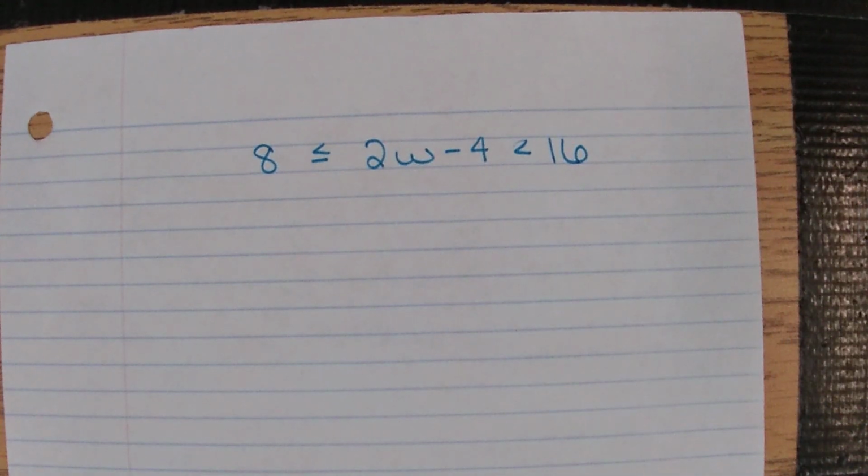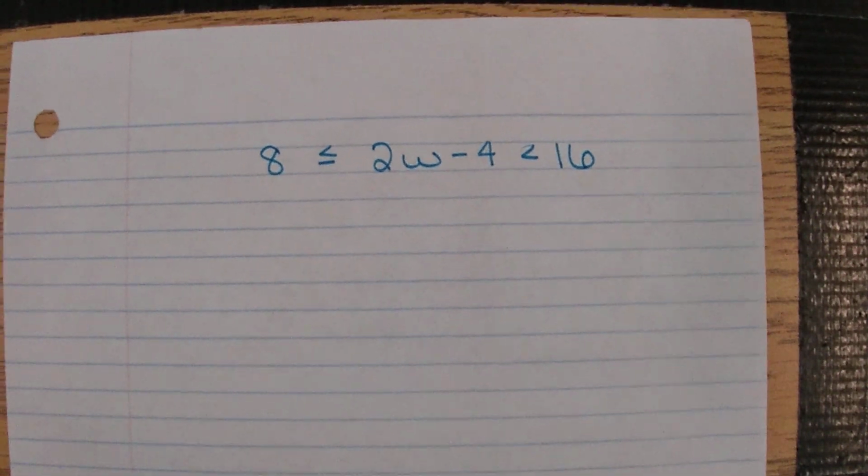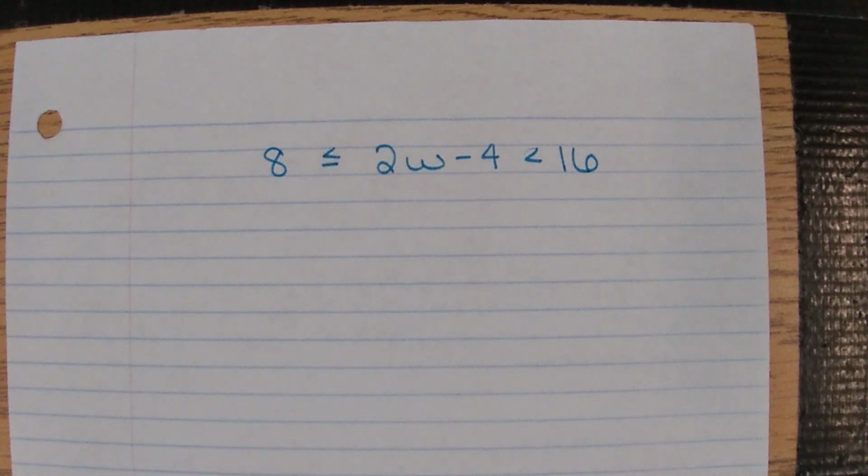Okay, so now we have a compound and inequality that also is not solved. So we need to solve this compound inequality. Now, some of you may have seen from teachers in the past that you can split this apart into two inequalities, and you can do that. There's nothing wrong with it. It's just more work. We can easily solve these when they're squished together.